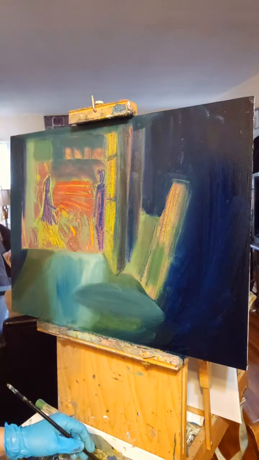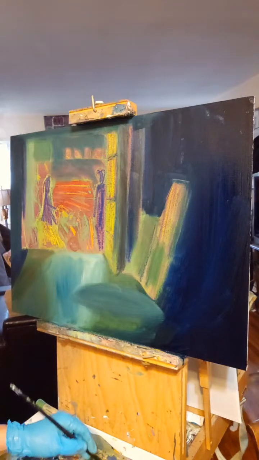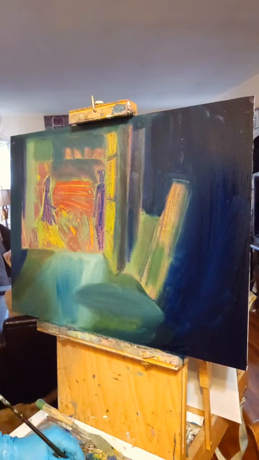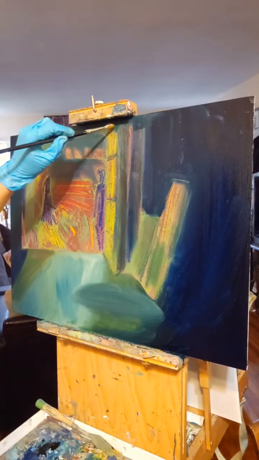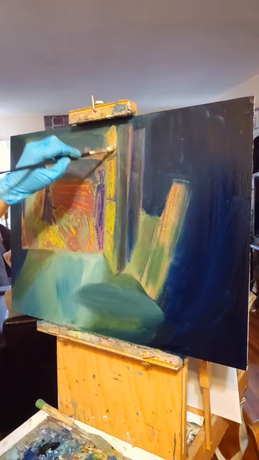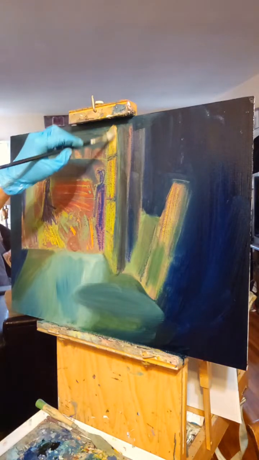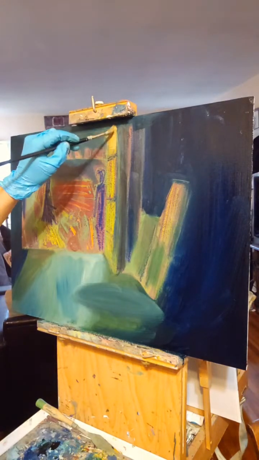So anyway, we're gonna go with this door right here. Let's go with some yellow ochre doors. Some yellow ochre doors here. We're gonna go paint this door down. Let's go like that. Let's block in some of these shapes right here on this door.